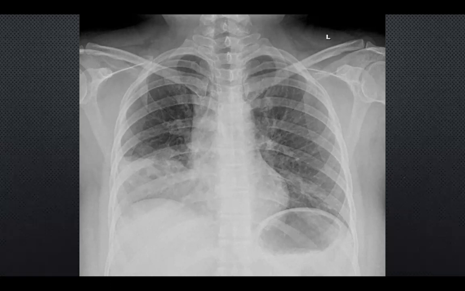So I think we are not able to see the right side diaphragm, and also the costophrenic angle is blunt. Other parts are normal, like the trachea, clavicle, scapula. We have some consolidation in the lower lobe. So that's why we can say it is a pleural effusion, I think.